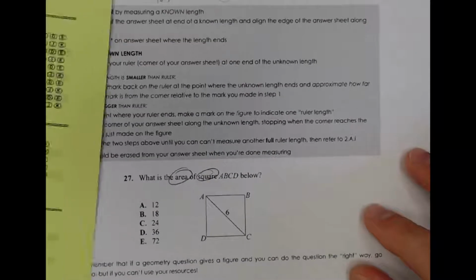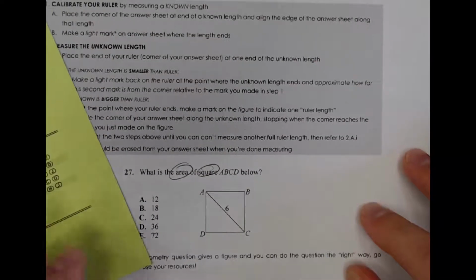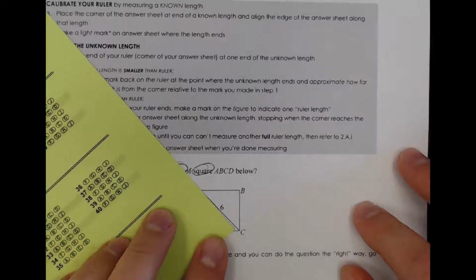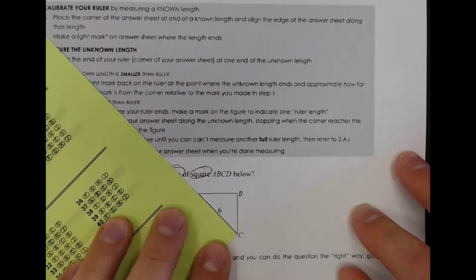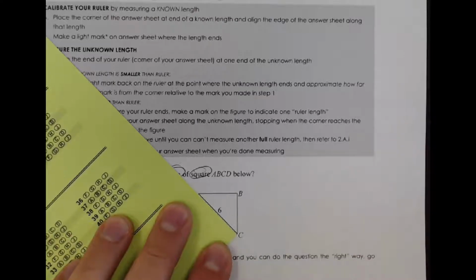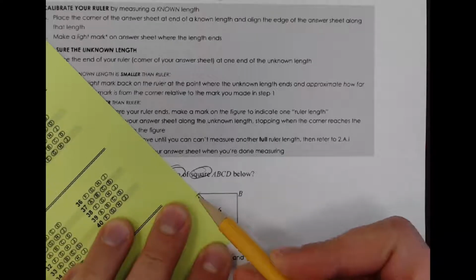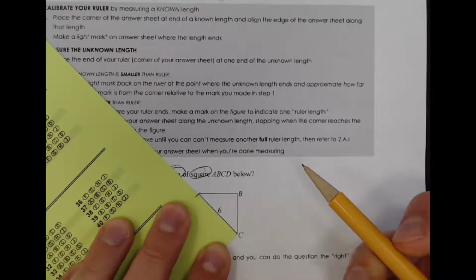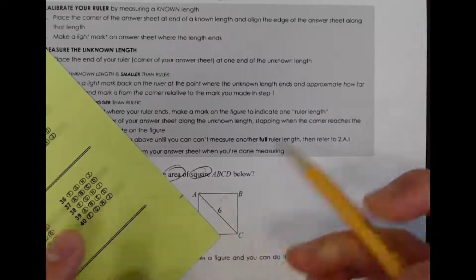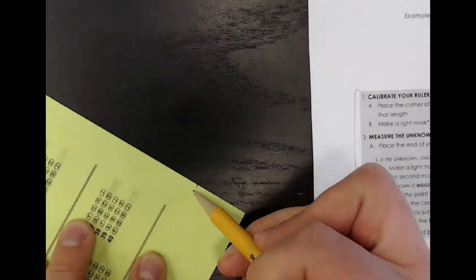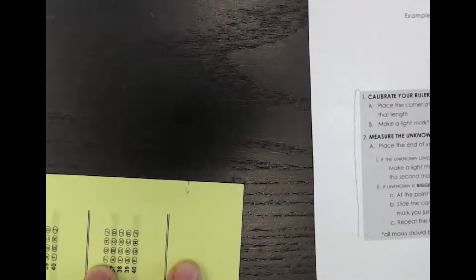So I'm going to say, shoot, I don't know how to do this, but I do know that the figures are generally drawn to scale. So I'm going to start by measuring a known length. The only known length I have here is that diagonal AC. So I'm going to put my bubble sheet down along AC. I'm going to make a tiny little mark on my bubble sheet where point A is. So now I've calibrated my ruler. I know that the length from the corner to that mark is 6.